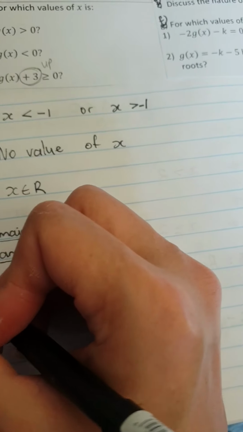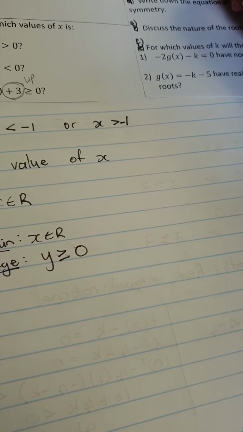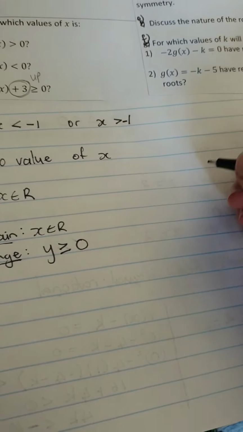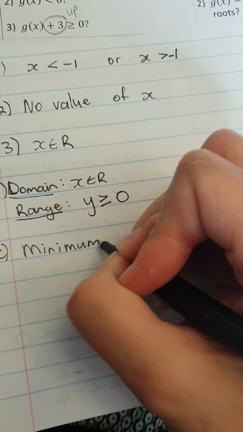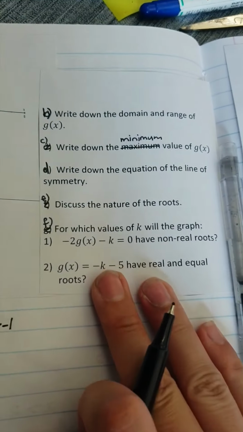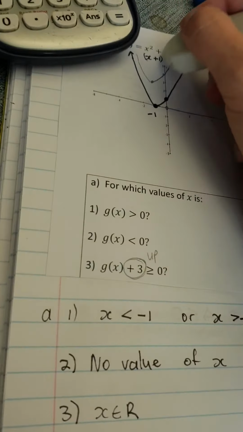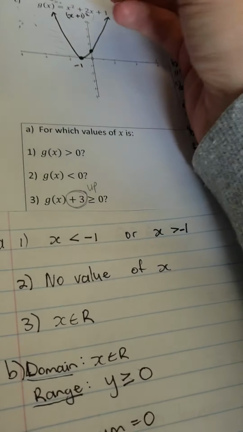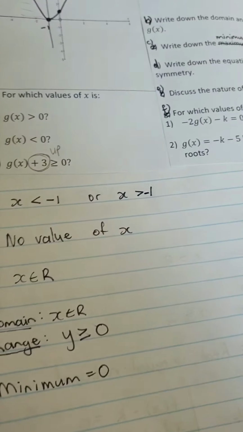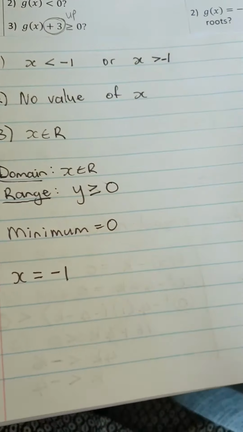Okay. Question C, there should have been a minimum value. I think yours will be correct. Write down the minimum value of g(x). My minimum is 0. Okay, question D. Write down the equation of the line of symmetry. So the line of symmetry, let me just erase this one here. My line of symmetry will be the line that cuts through my turning point. And that is where x is equal to minus 1.